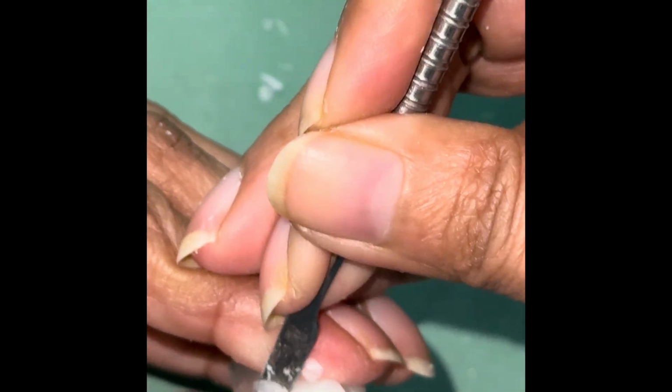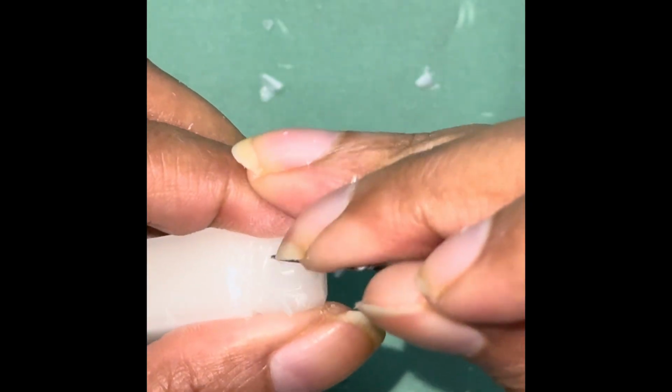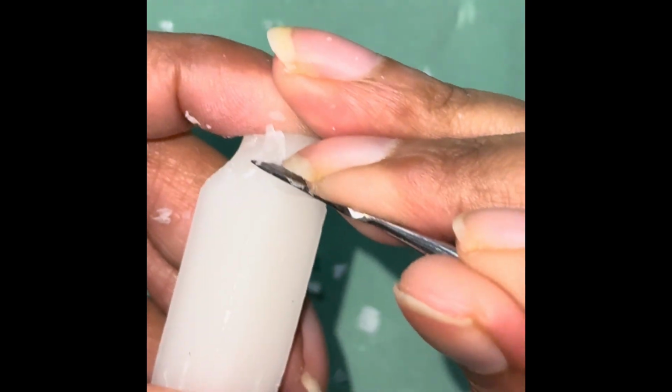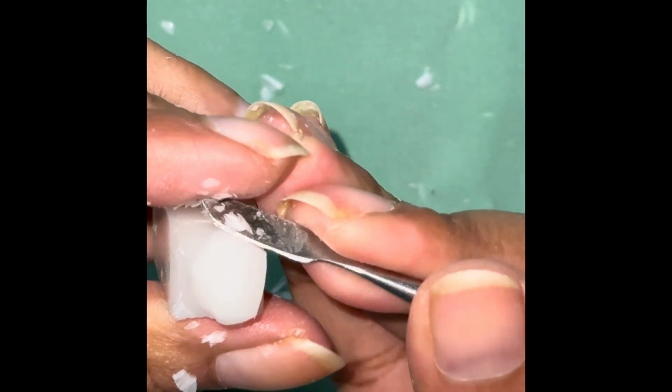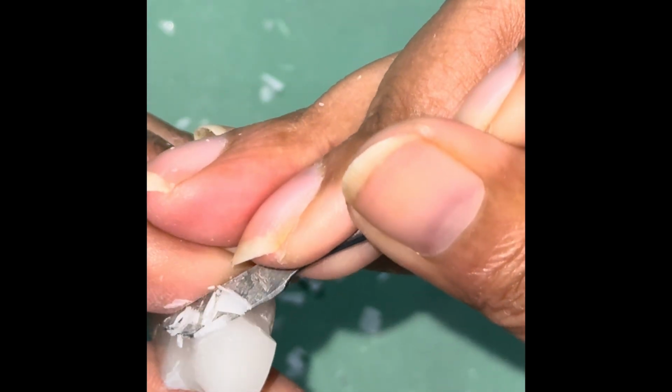Just see the occlusal aspect. I've created a little bit of taper. And it is hexagonal, so we will make this hexagonal. On the buccal cusp, we will reduce the wax.